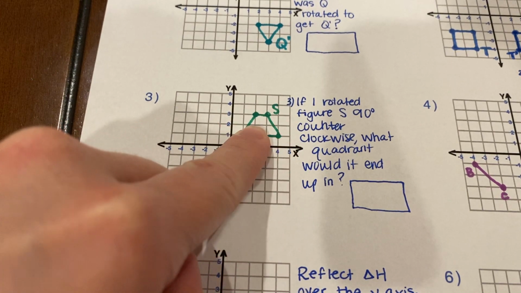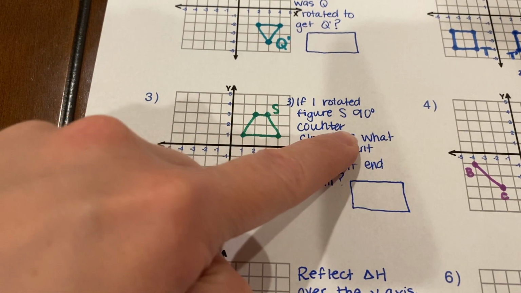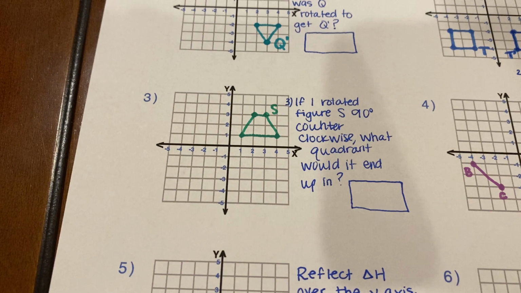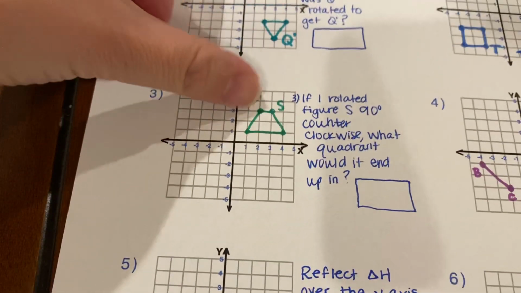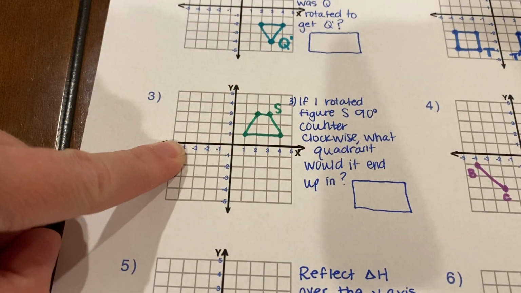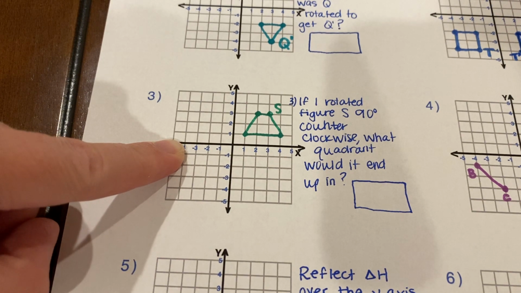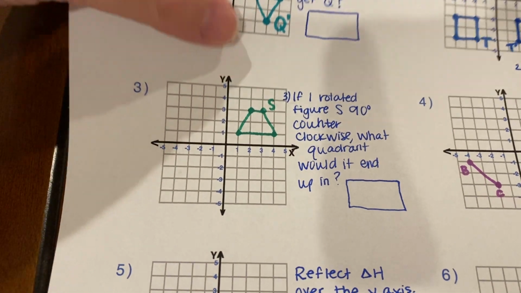If I rotated a figure a certain amount, so in this case 90 degrees counterclockwise, I want to know what quadrant it ends up in, okay? So a lot of them are like that. So you're not actually going to rotate it because I don't want to make you rotate something when you might not have the resources at home. So just tell me where it ends up.